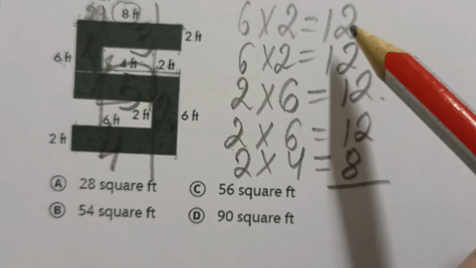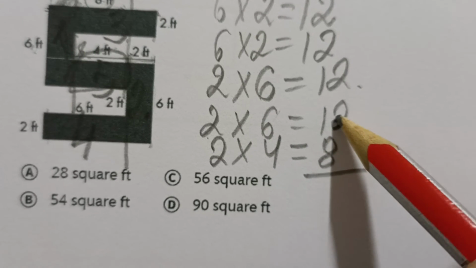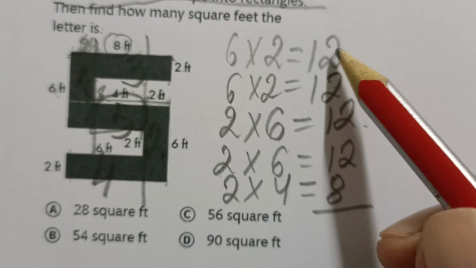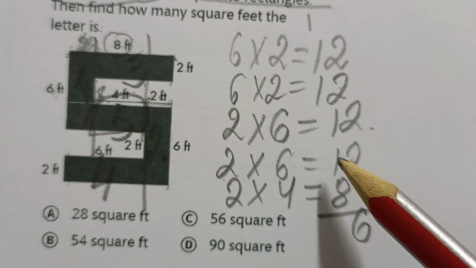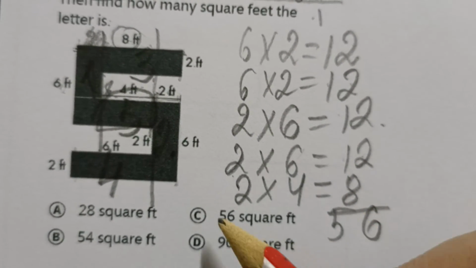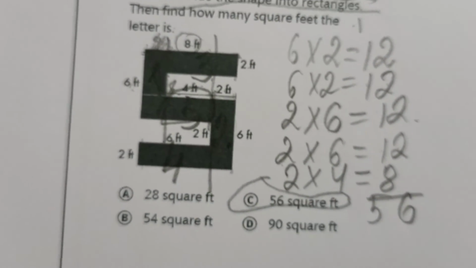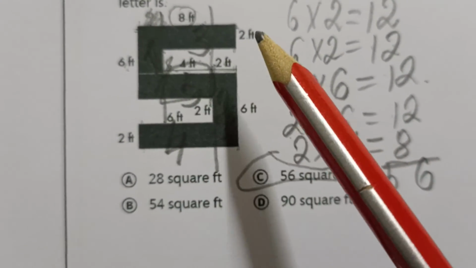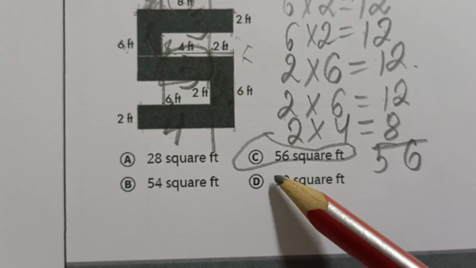So, let us go up. So, 8 and 2 is going to be 10, 12, 14, 16. 6, 1 goes up. Now 1, 2, 3, 4, 5. 56. So this is your answer, 56. Okay, I will not give such complicated task for the test.